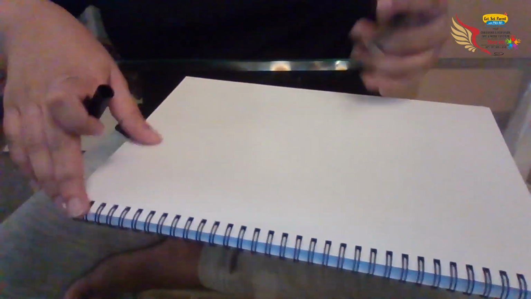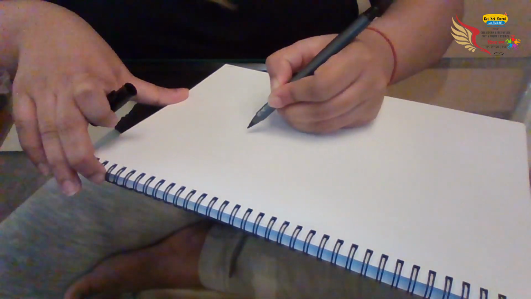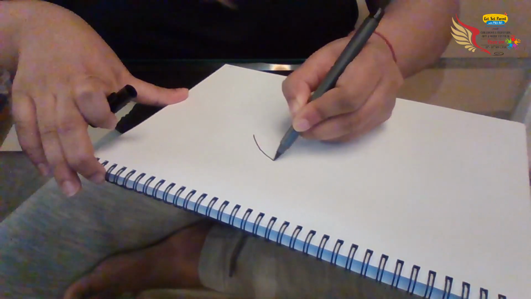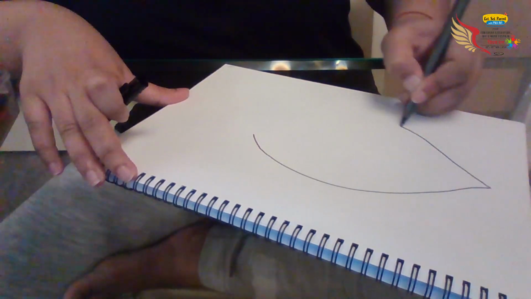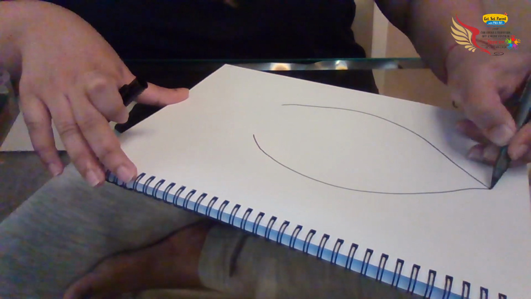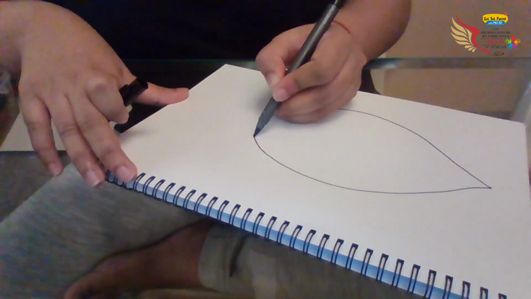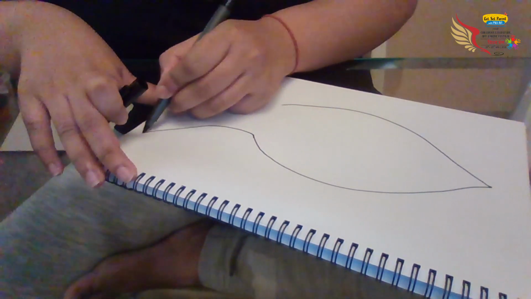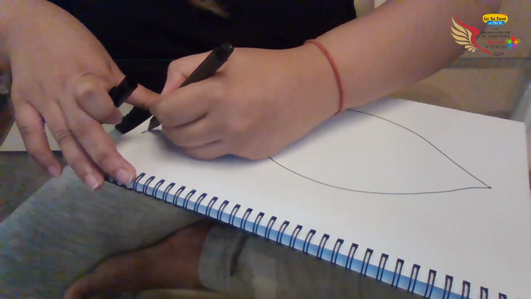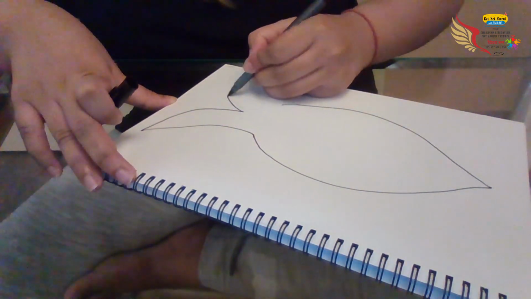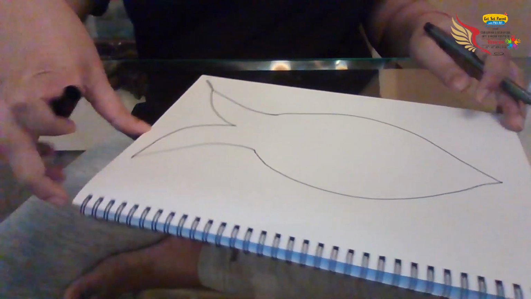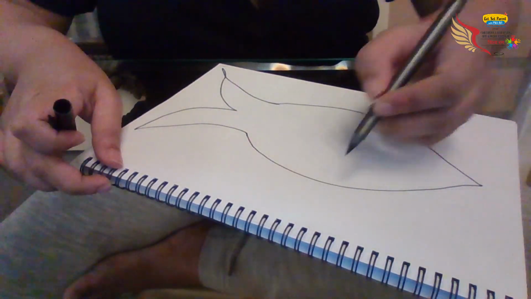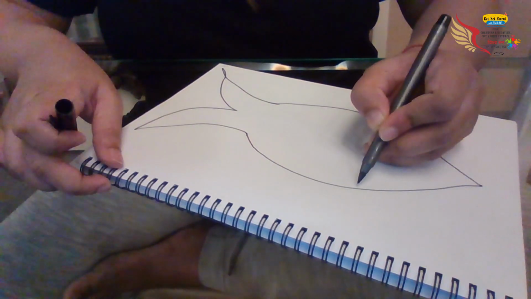I'll show you. So this is my outline of the fish.